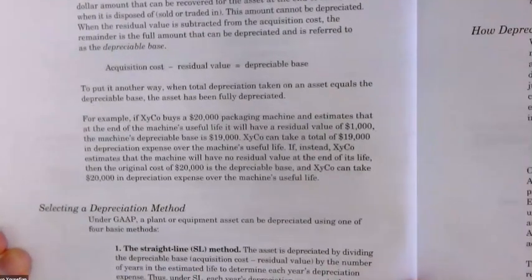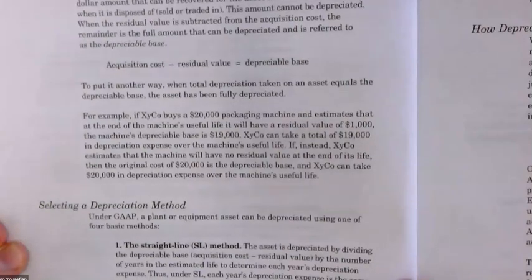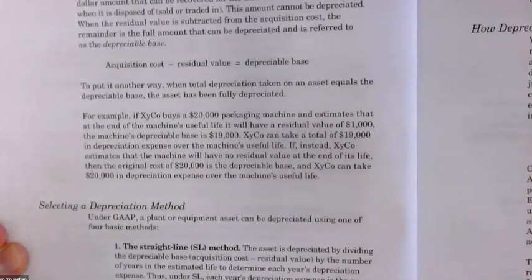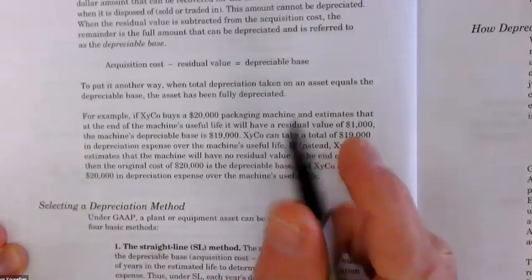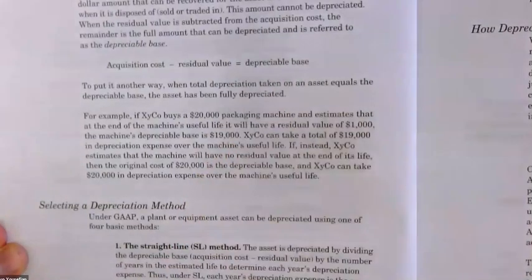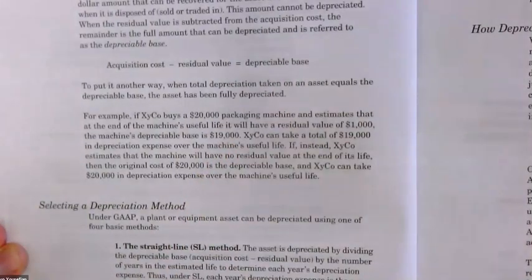So here at the end of page 16 it talks about the straight line method, which we already covered. Straight line method: total cost minus residual value gives you the depreciable base. Depreciable base divided by useful life gives you the straight line calculation.